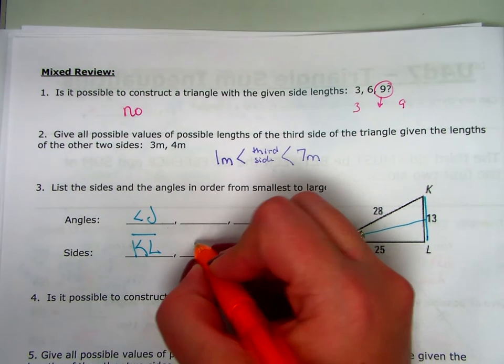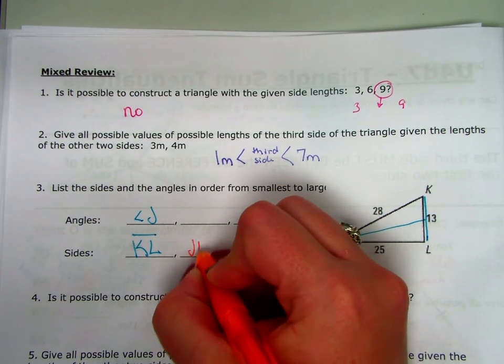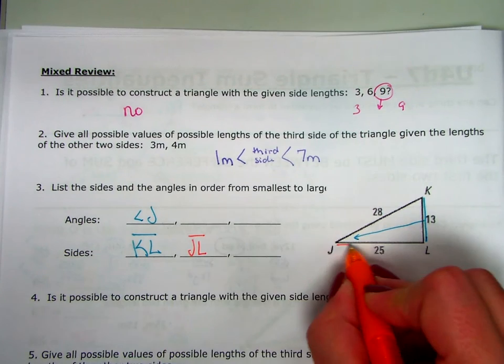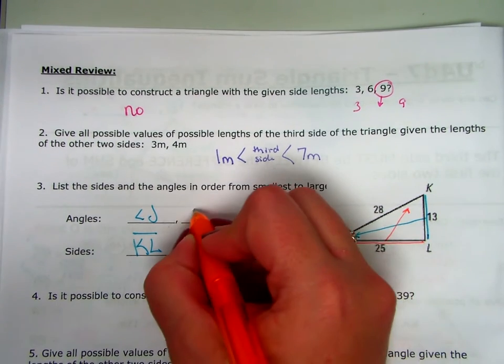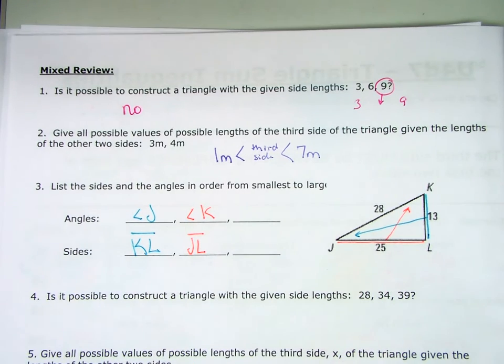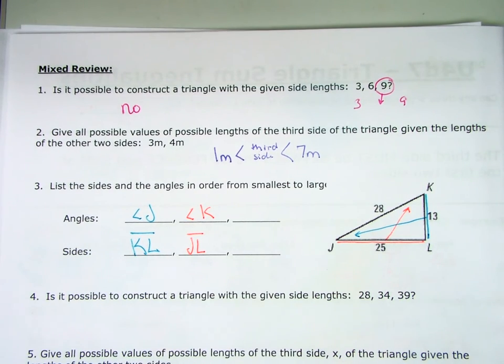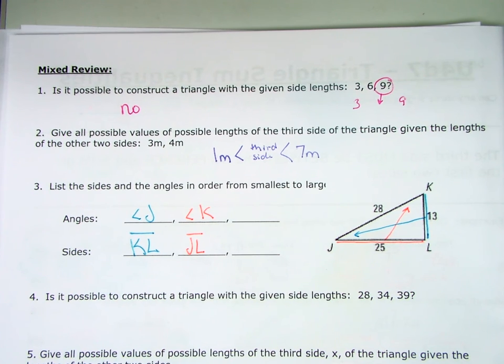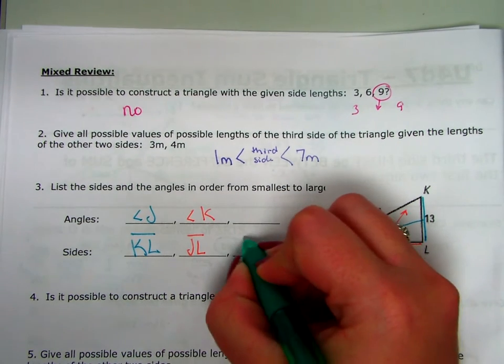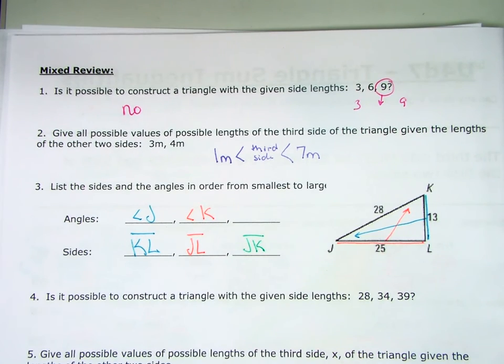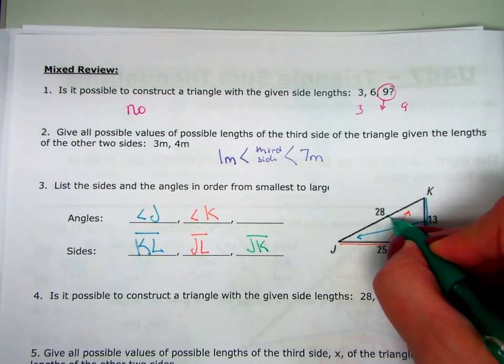LJ, or JL, you can say it either way. Which angle is across from LJ? K. So then what's my biggest side? JK. What's across from it? Angle L.